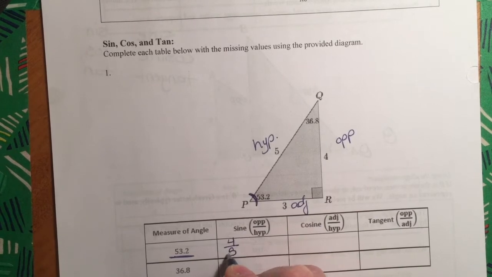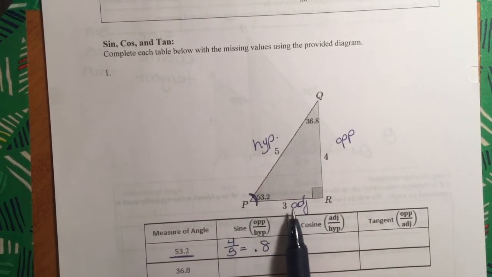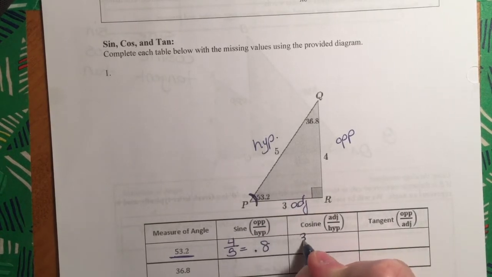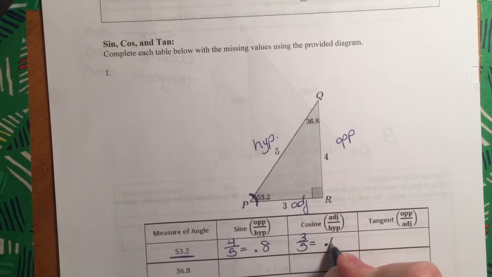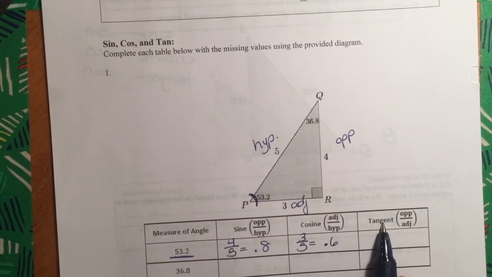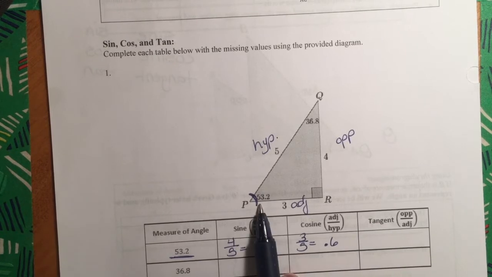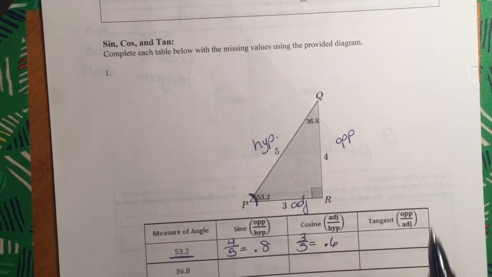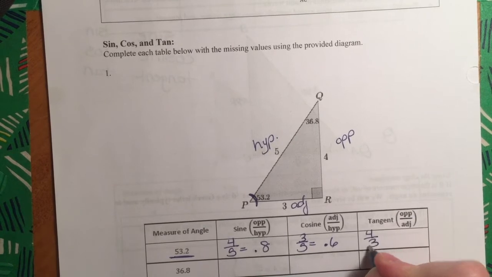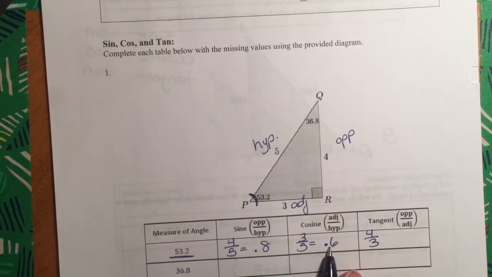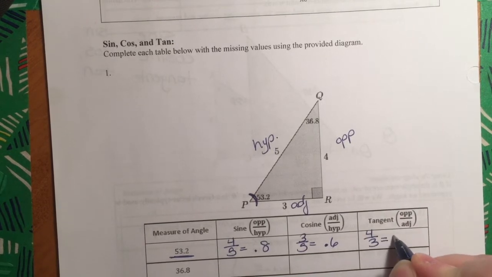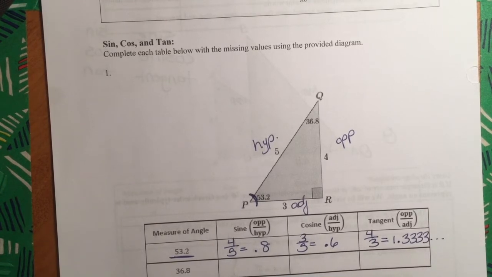4 over 5, which is 0.8. The cosine would be adjacent over hypotenuse, 3 divided by 5, which is 0.6. And the tangent is opposite over adjacent, which will be 4 divided by 3. Sometimes we do it out as a decimal. Sometimes we leave it as a fraction. I'm writing both because I want to talk about the patterns, and you may see some patterns here. All right, and that would just keep going.